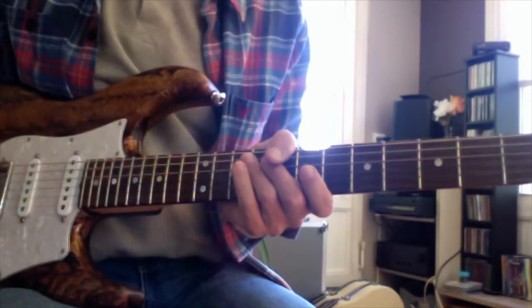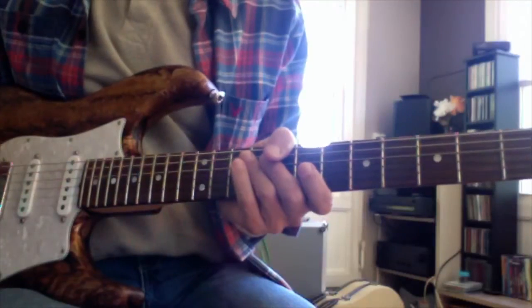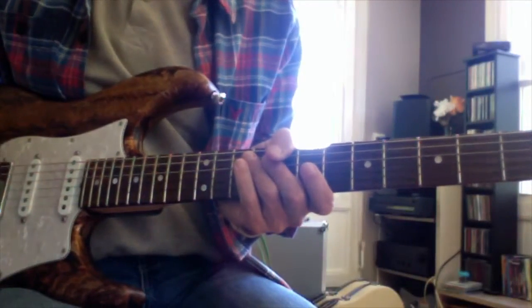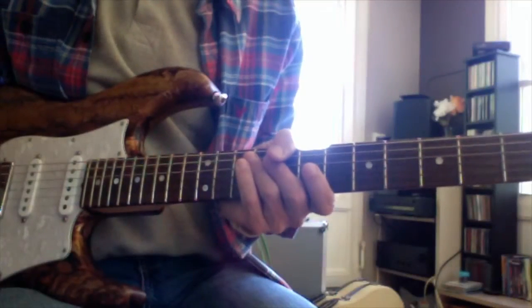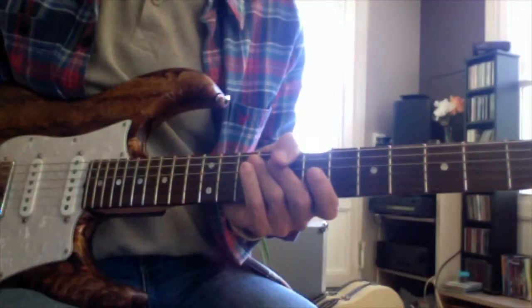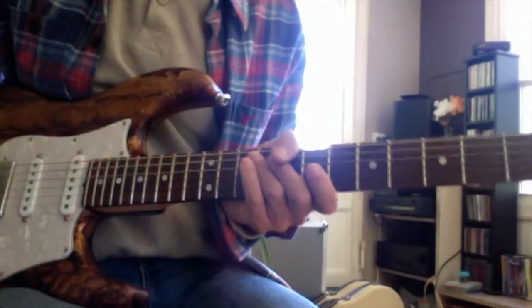However, B blues works just fine. You're going to find out that it gives you 3 tone center intervals and 2 colors. It gives you 1, 5, and flat 7 from the tone center and 2 and 4 as colors. So it's a good sound over the E minor. So you can practice listening to that.